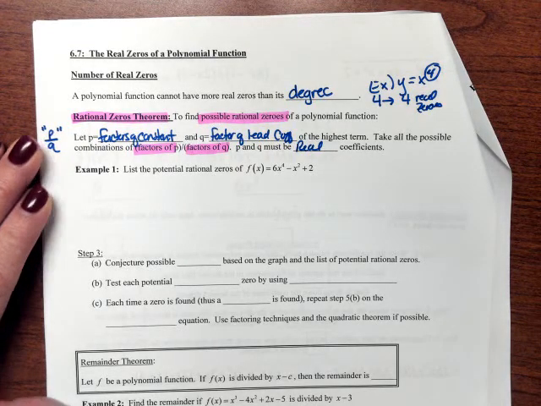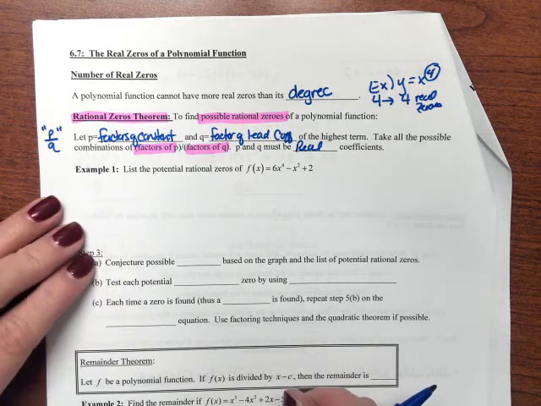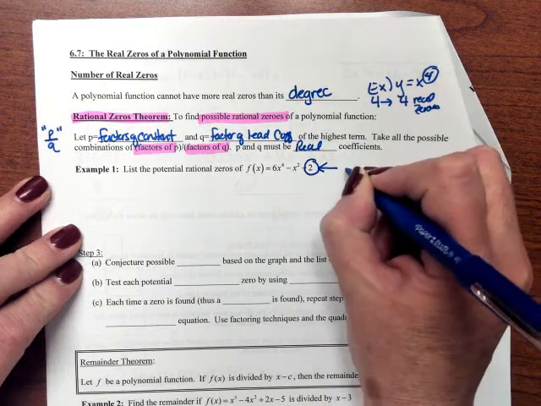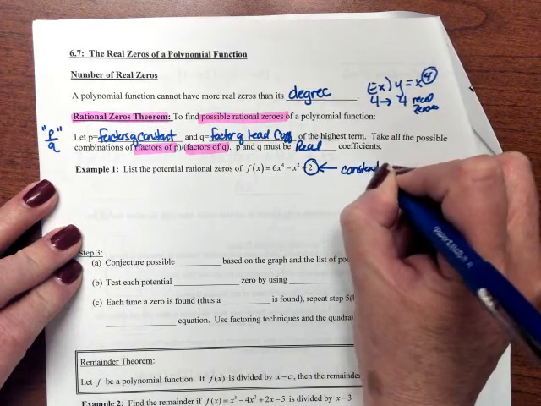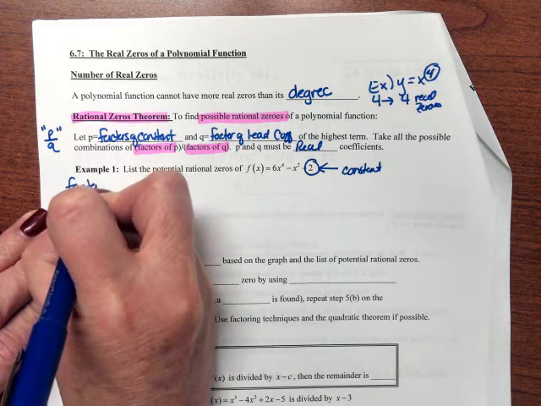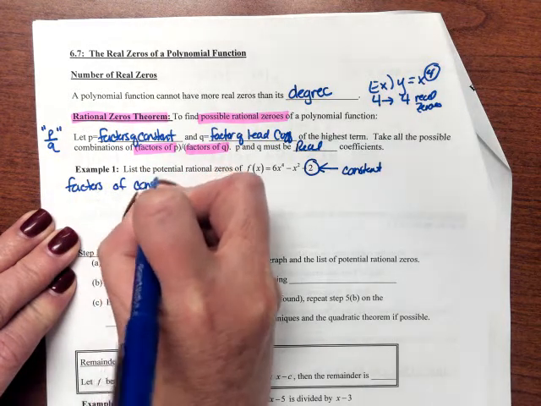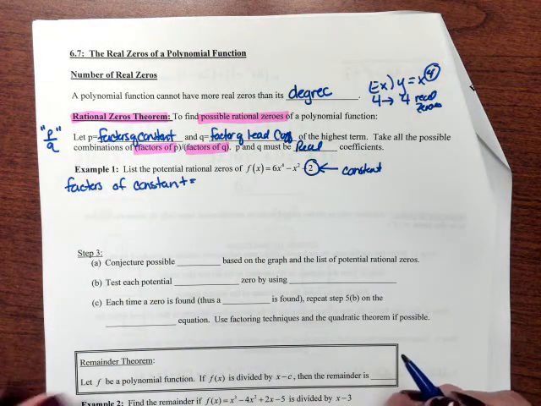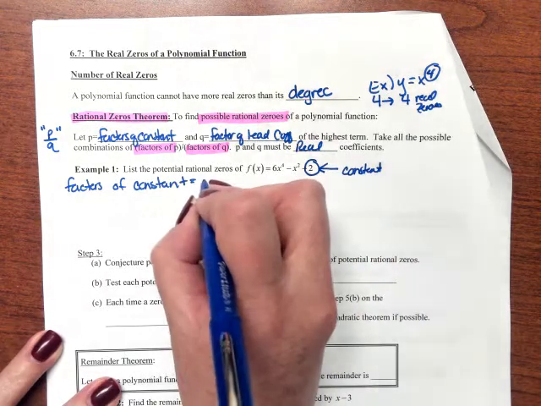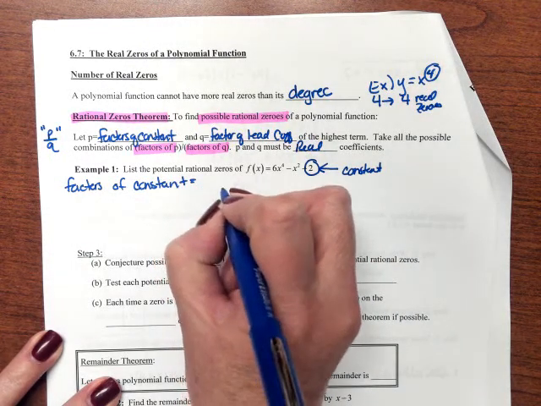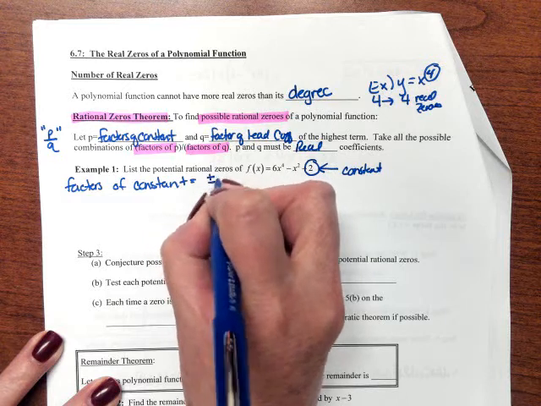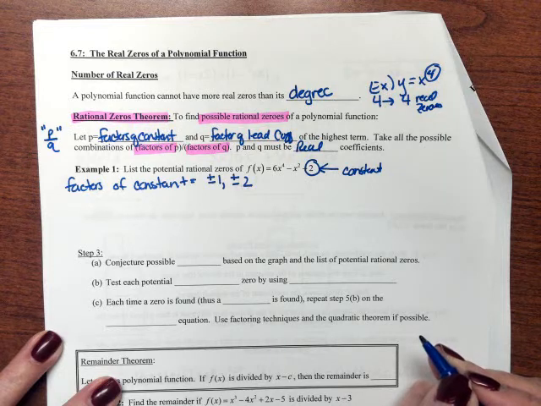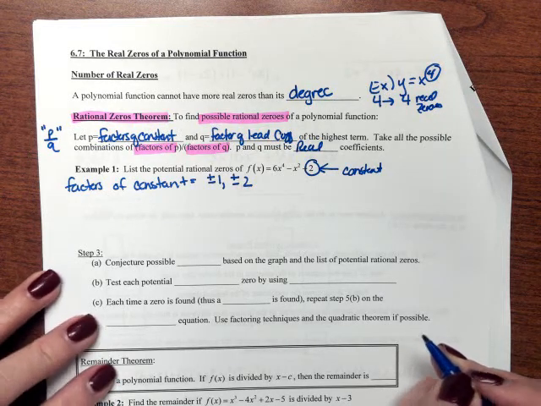So for example, given the polynomial 6x to the fourth minus x squared plus 2, remember the constant is the term that has no variable with it. So there's my constant. I want to find the factors of my constant. When I say factors, the numbers that multiply together to give us 2. So it could be positive 1 and positive 2, or negative 1 and negative 2. So I can write this as plus or minus 1, plus or minus 2, because 1 times 2 is 2, and negative 1 times negative 2 is also positive 2.